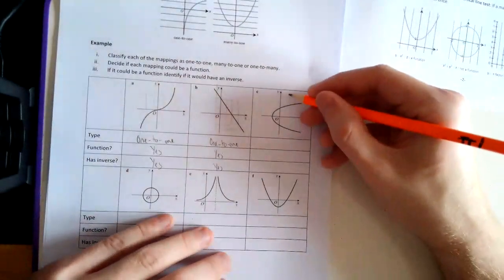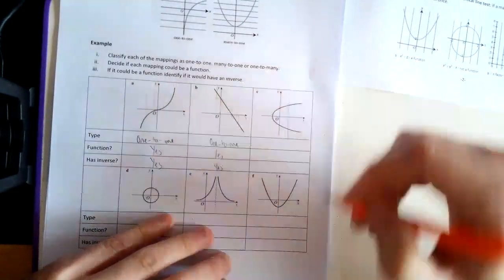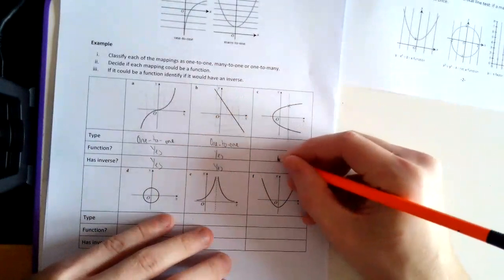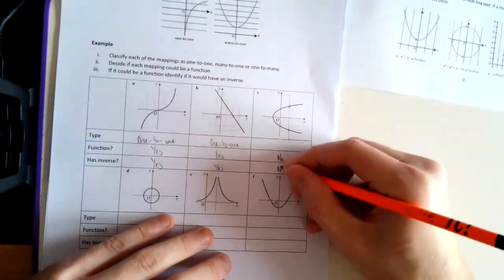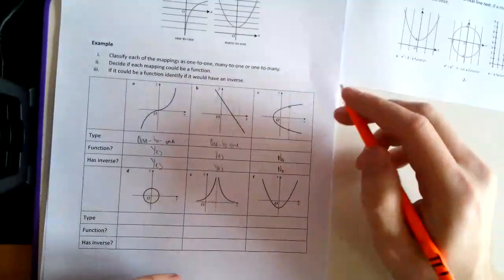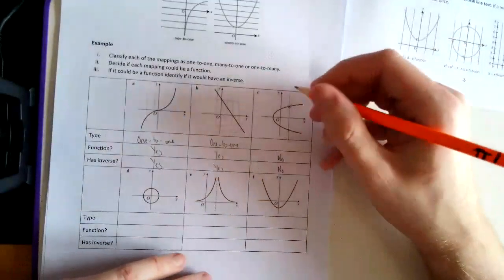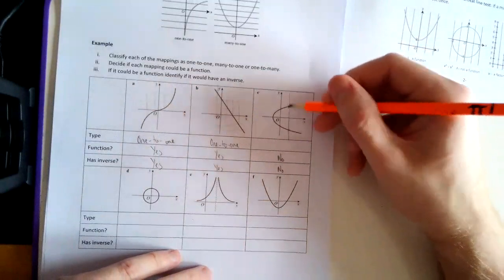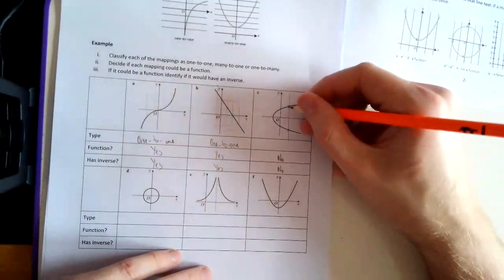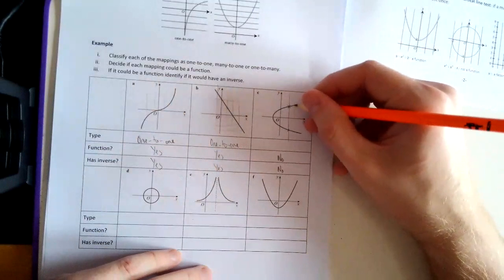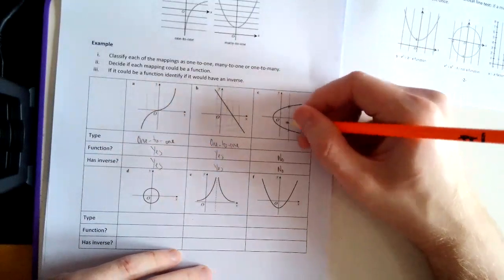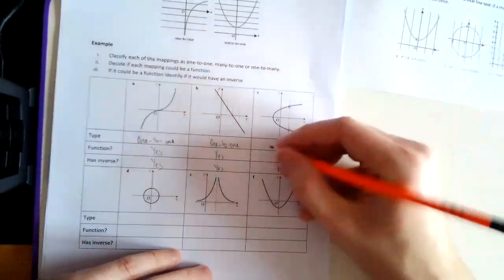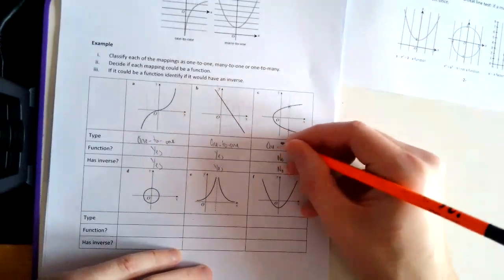This one, my vertical line, look, crosses twice, so it's not a function. So therefore, it doesn't have an inverse. And if you think about it, that's 1 going to many. Now try picking an output. There's an output, there's only 1 input. Output, again, only 1 input. Output, only 1 input. So it's 1 to many.